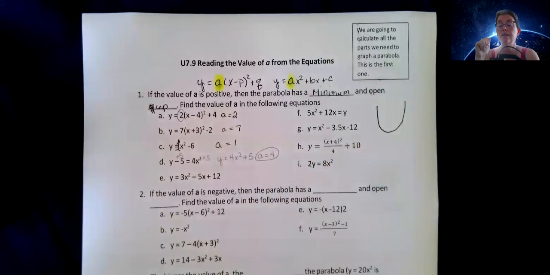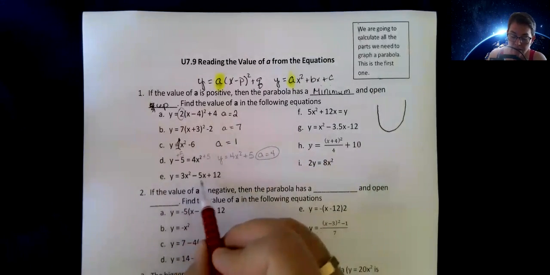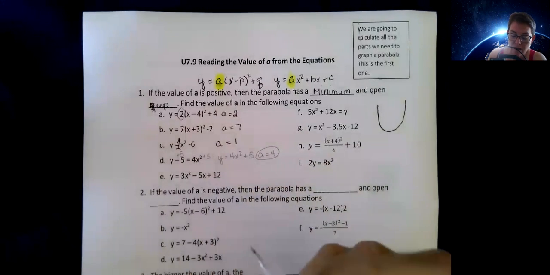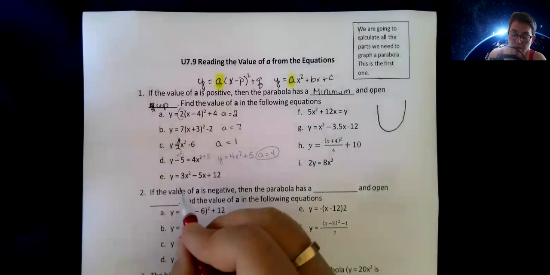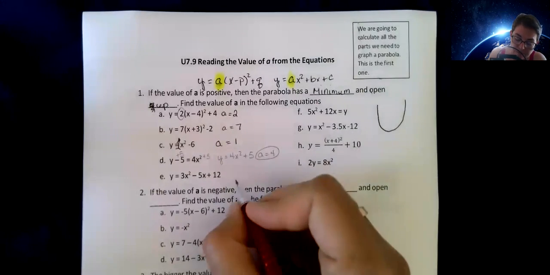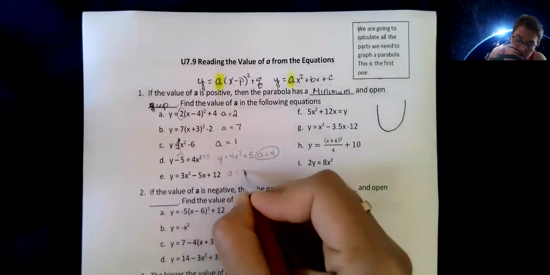In this particular case, it didn't matter that the order was all weird, but I can't guarantee that all the time. So I would always rewrite it so it's y equals. All right, so this is in standard form. So the number we want is the one in front of the squared term. So A is equal to 3.